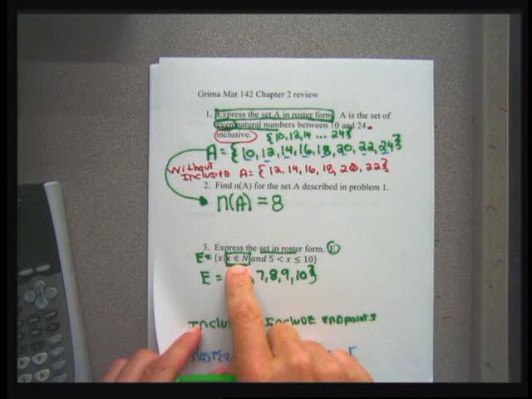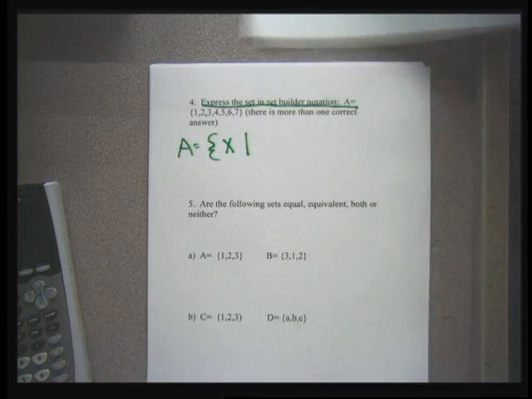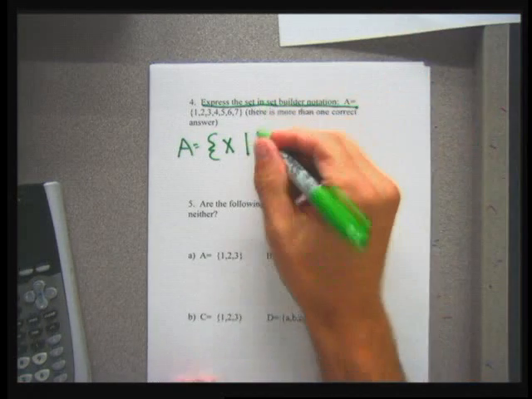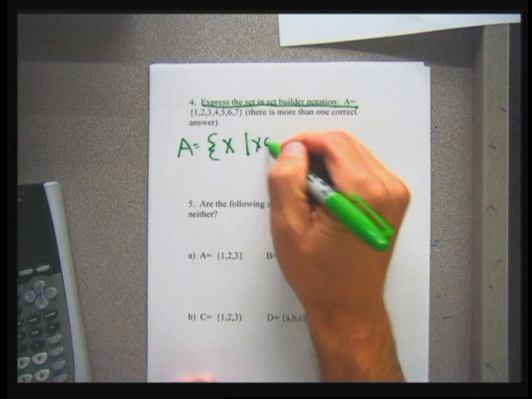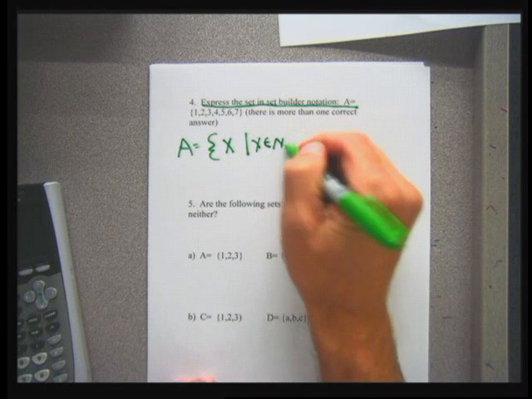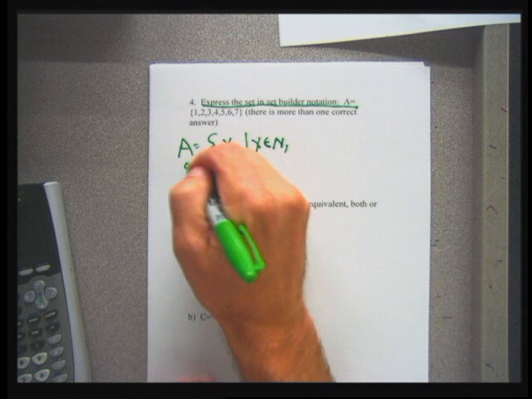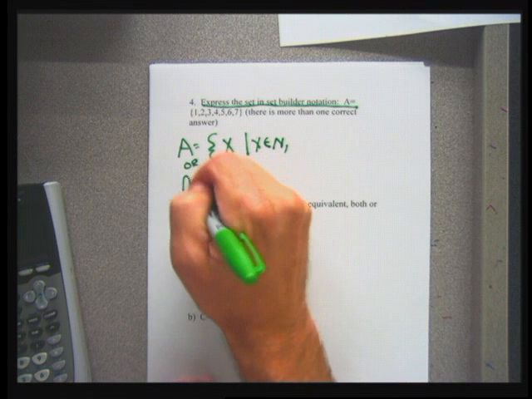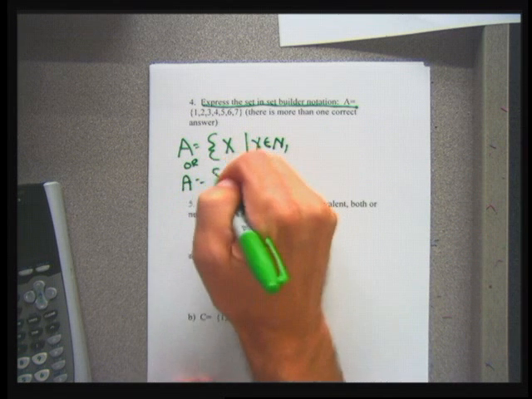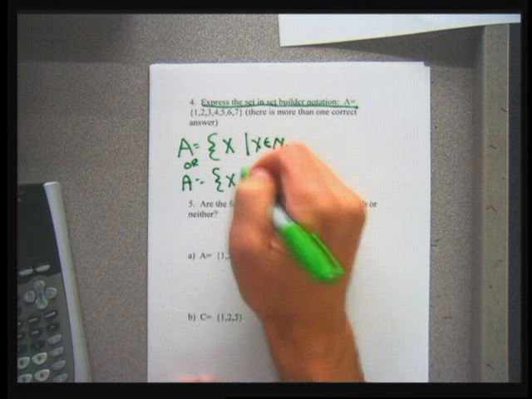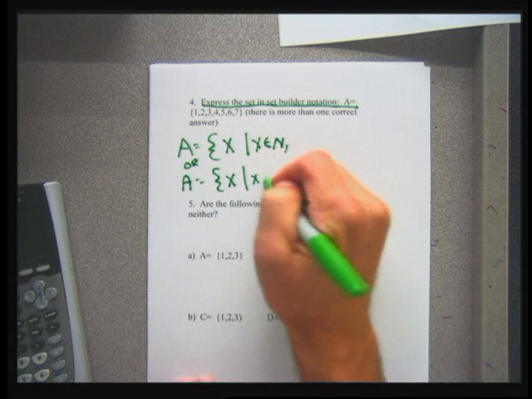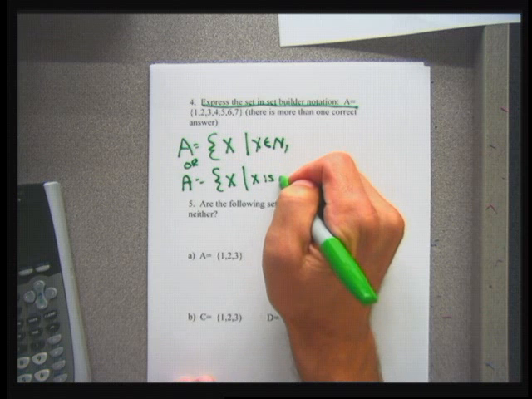I need to write that in because I'm only dealing with natural numbers, and I have options. I could do it just like problem 3 was presented to me, and write x as an element of n. But I don't have to do that. If I don't like the mathematical shorthand, I can use words. And the words that have the same meaning is x is a natural number.